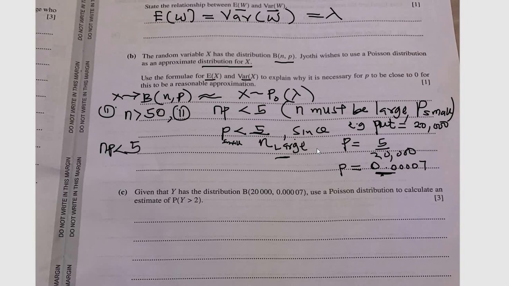For this np to be less than 5, p must be very small, and n must be very large for the condition to be justified. That's what they're trying to say.